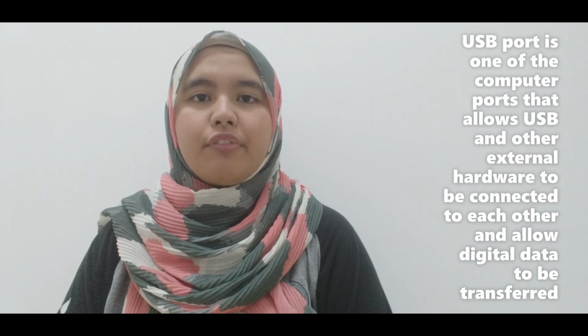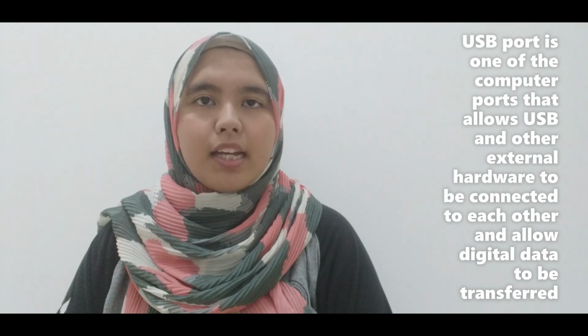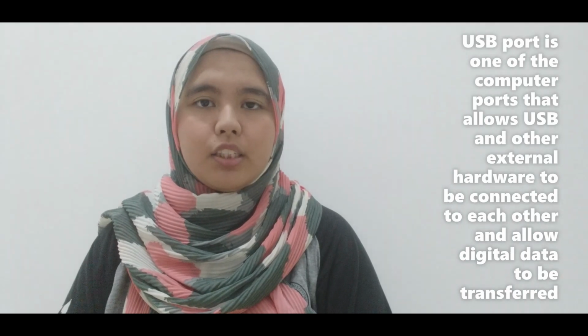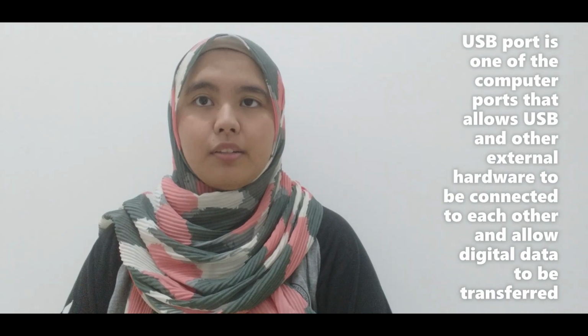My case study troubleshooting assignment is entitled Dysfunctional USB Port. For the introduction, firstly I will give the definition of the USB port. A USB port is one of the computer ports that allows USB devices and other external hardware to be connected to each other and allows digital data to be transferred.